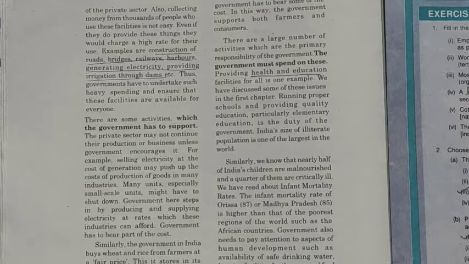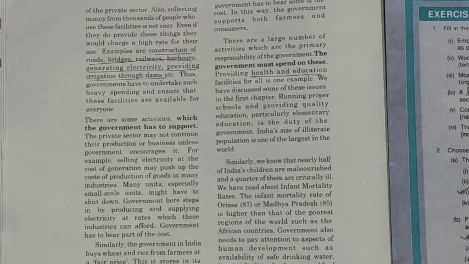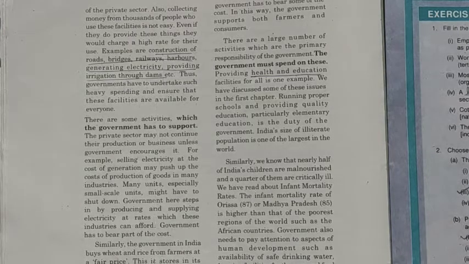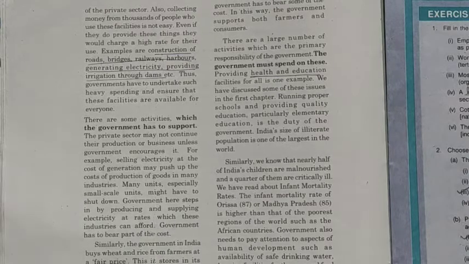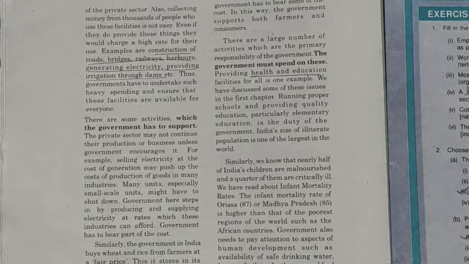So, another example is the fair price shop. You have read about this in class 9 as well. The government of India buys wheat and rice from farmers at a fair price. They buy at a fair price from the farmers, and these are stored in godowns and sold at a lower price to the consumers through ration shops.